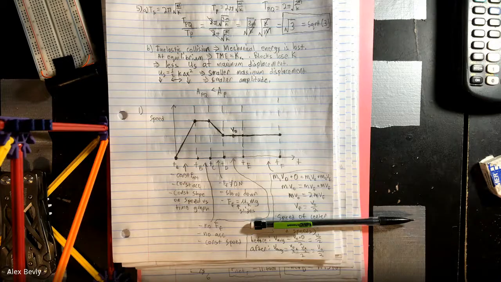So if I look at block 1, yes, block 1 slows down. Block 2 speeds up. But if I look at both blocks together, their average speed does not change. And another important thing about this statement is they don't change because they have identical mass. It gets a lot messier if the masses are not identical.